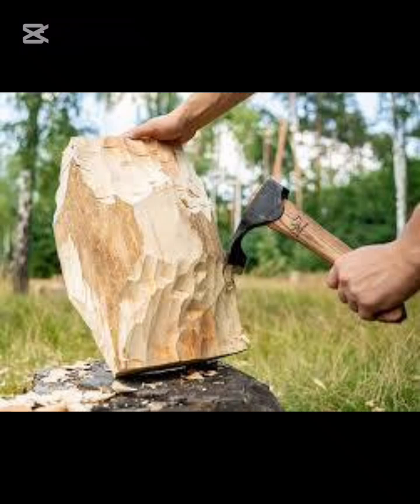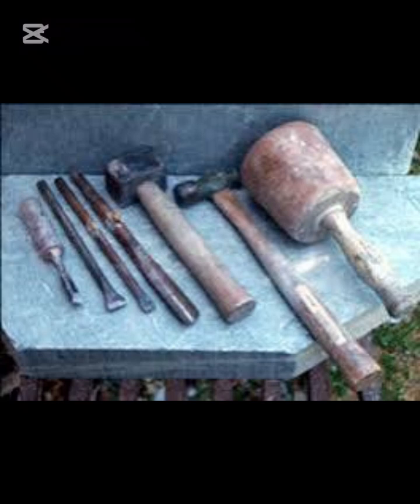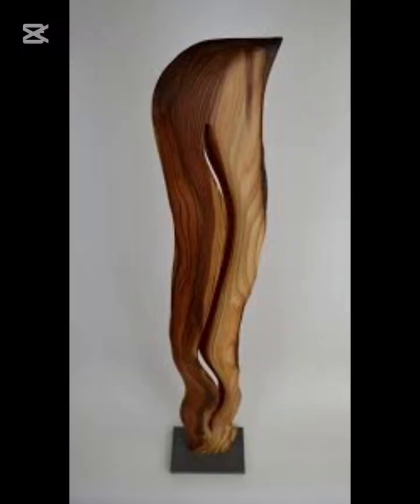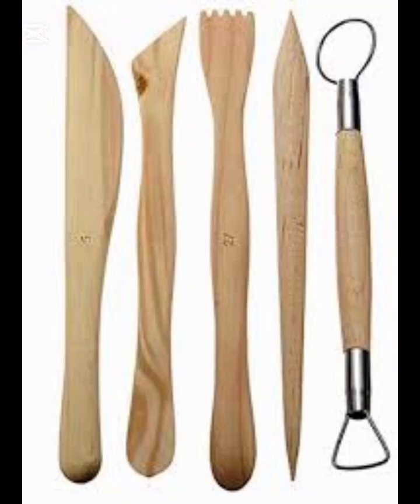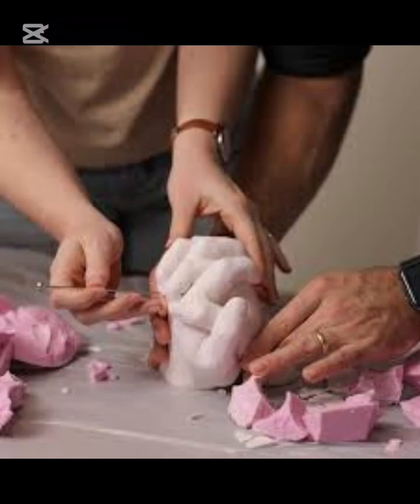They are axe, chisel, hammer, mallet, and knife for carving. Loops of wire, sticks, or blades of wood are also used in modeling.